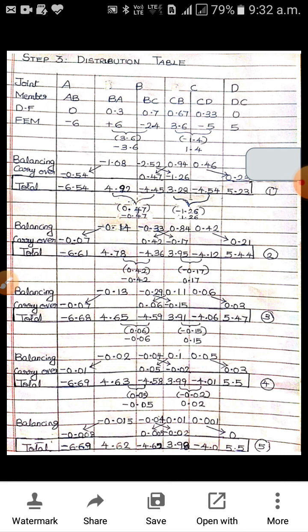So step 3 is the distribution table. You have to write joint-wise. The end joints A and D will have only one member, AB and DC. But the intermediate joints B and C will have two members, BA and BC at B. For C it is CB and CD. And again you have to write the distribution factor.